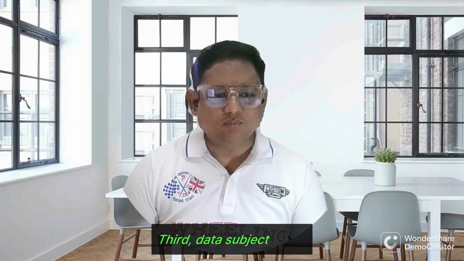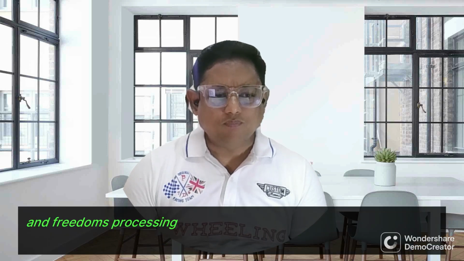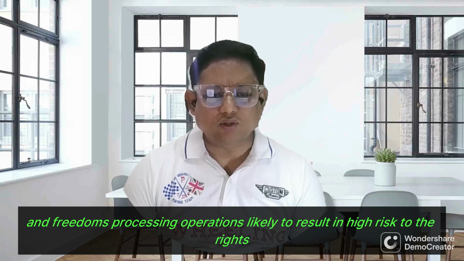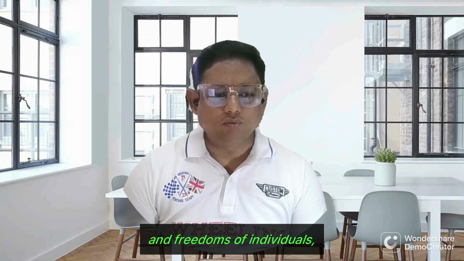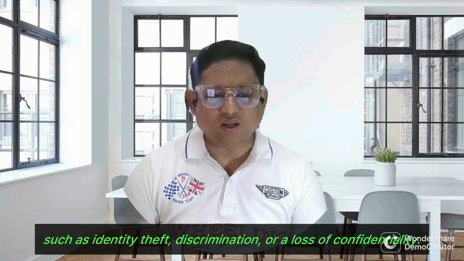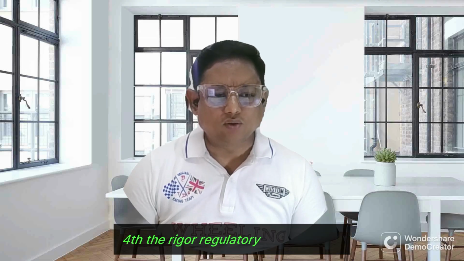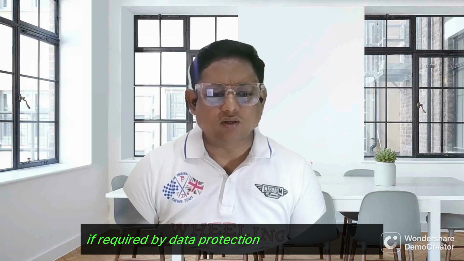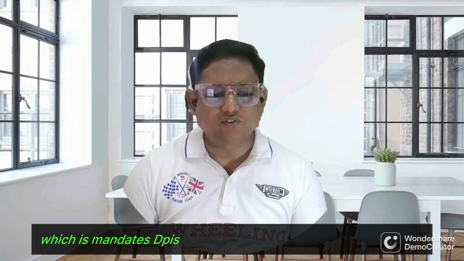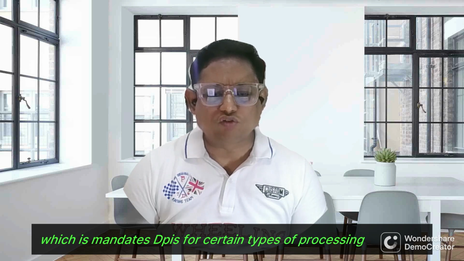Third, data subject rights and freedoms. Processing operations likely to result in a high risk to the rights and freedoms of individuals, such as identity theft, discrimination, or a loss of confidentiality. Fourth, regulatory requirements. If required by data protection regulations such as the GDPR, General Data Protection Regulation, which mandates DPIAs for certain types of processing activities.